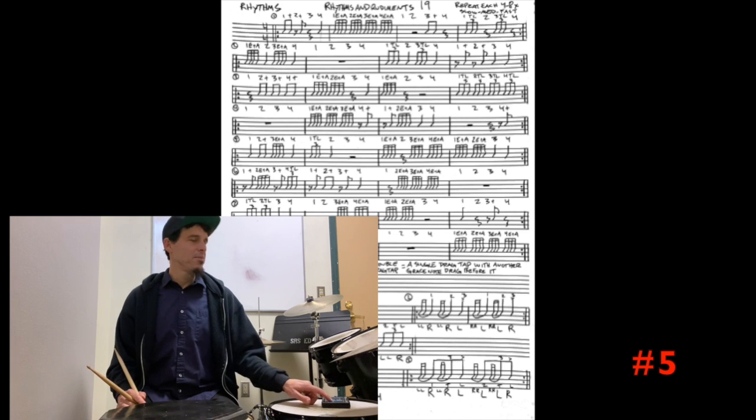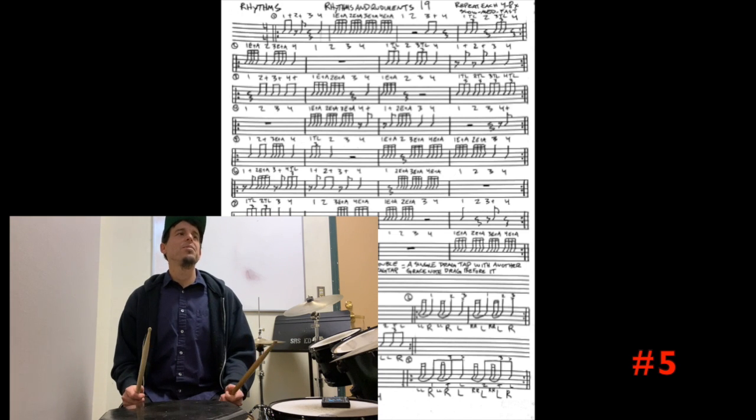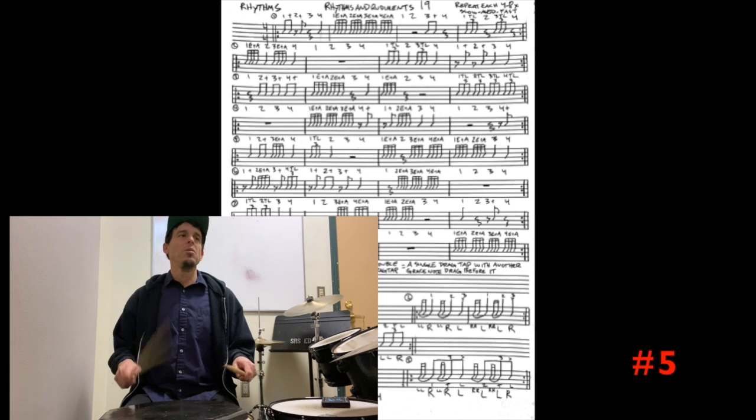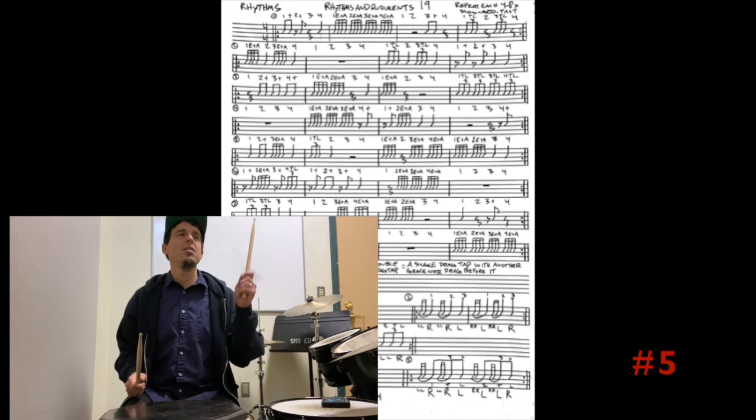Here comes number 5. 1, 2, 3, 4. 1, 2, and 3 E and a 4. 1 triplet 2, rest, 1 E and a rest, 3 E and a 4 E and a 1 E and a 2 E and a 3, 4.